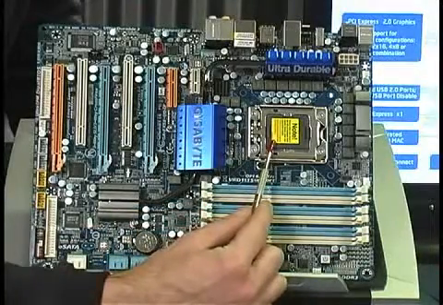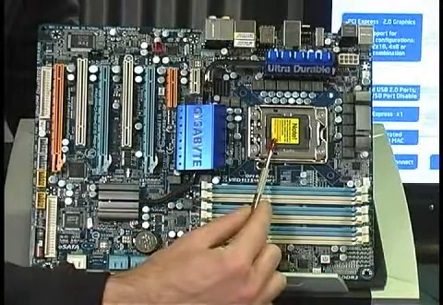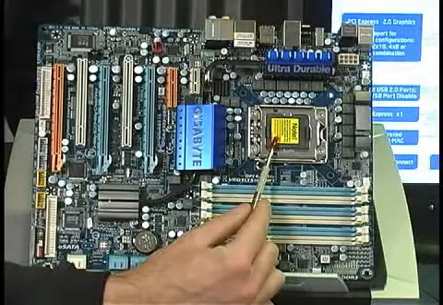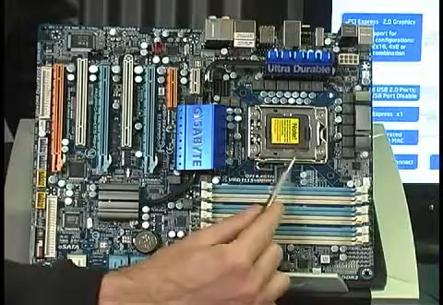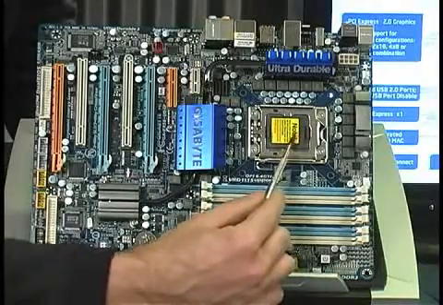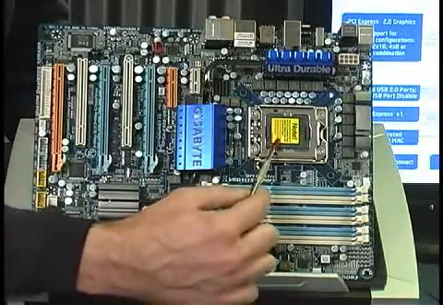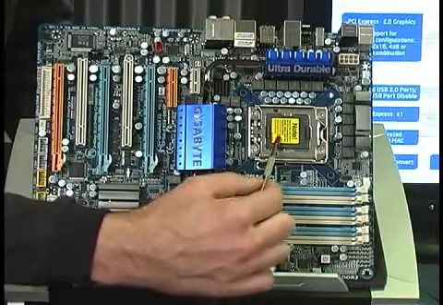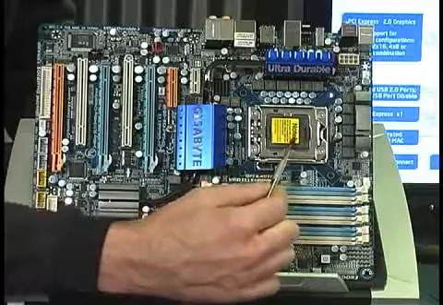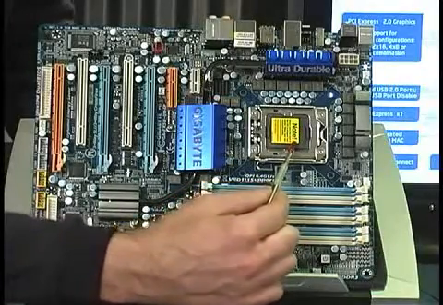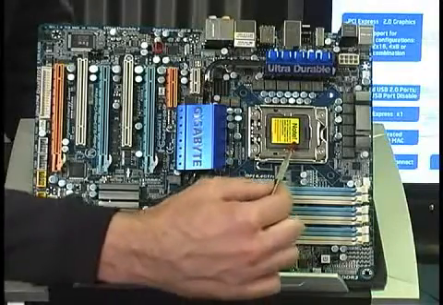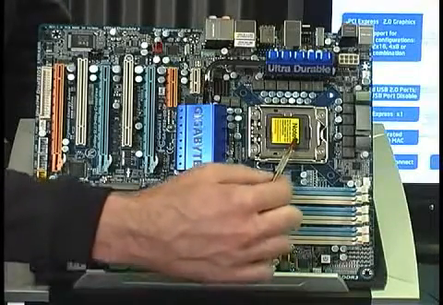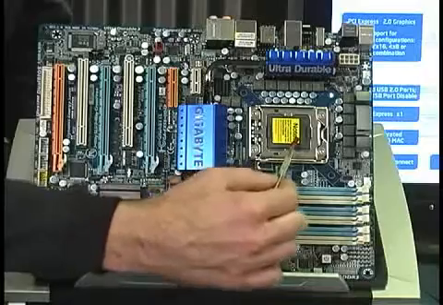Now, the LGA 1366 stands for Land Grid Array 1366 pins. Now, land grid array means that the pins are actually in this socket. And that's why you'll notice this particular one still has a protective cover on it, which comes from the manufacturer, to prevent you from accidentally damaging any of the pins here. See, the little pins are sticking up from inside the socket. And if you were to touch them with your finger or snag them with a piece of cloth, you'd bend them and possibly render the motherboard inoperable.